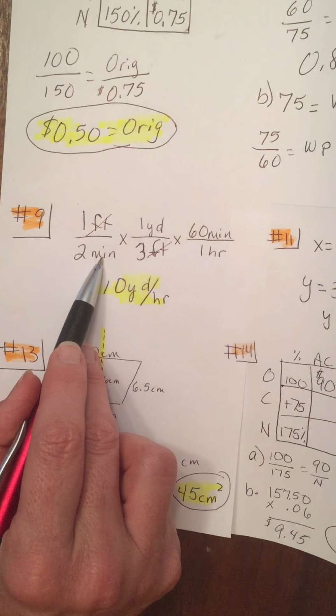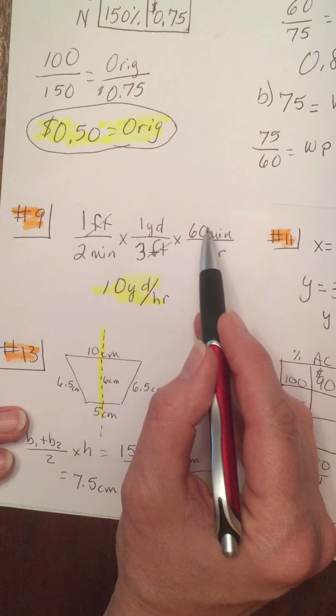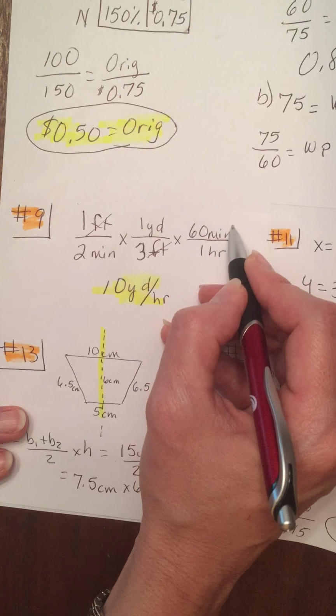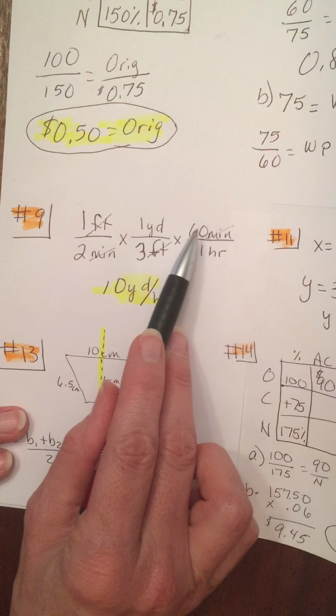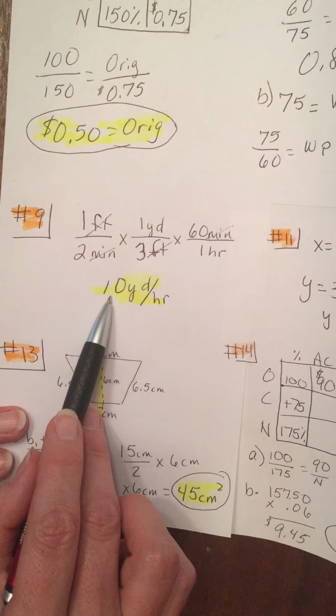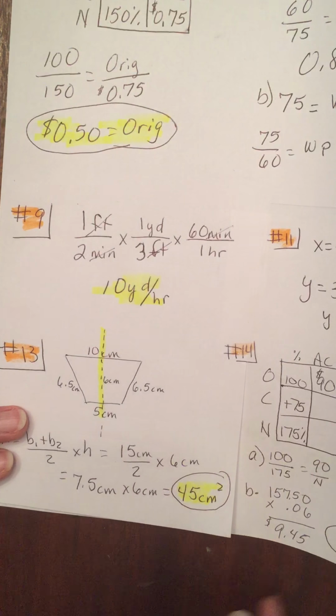Then I had to change my minutes to hours. So I said 60 minutes is 1 hour. I put minutes on top to cancel with minutes on bottom here. I end up with 60 divided by 6. That gives me 10 yards per hour.